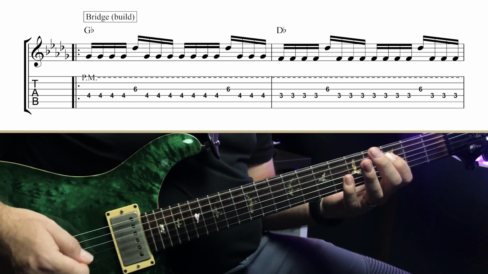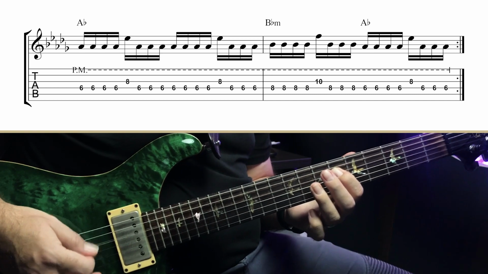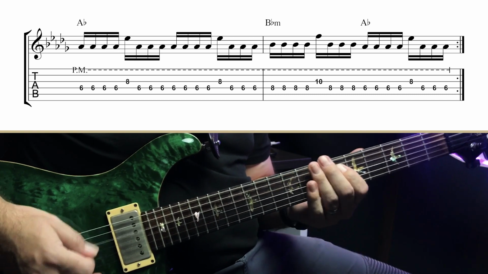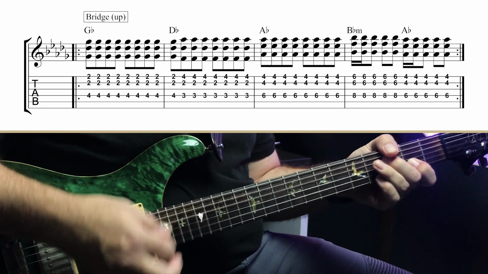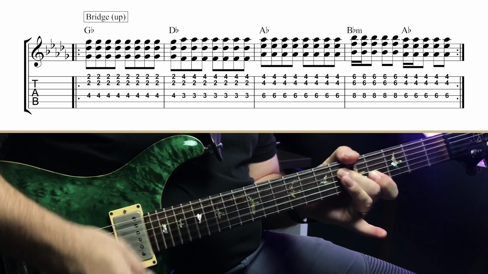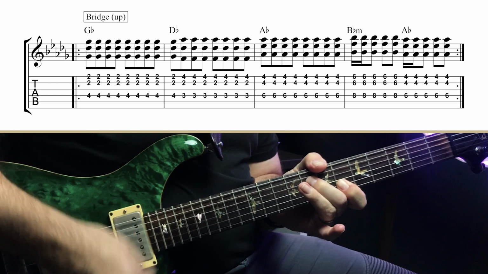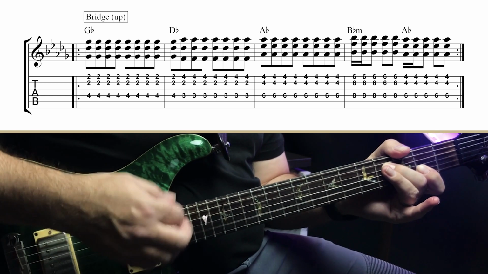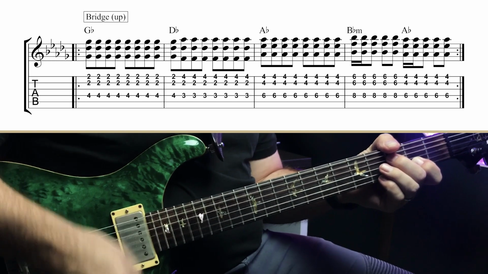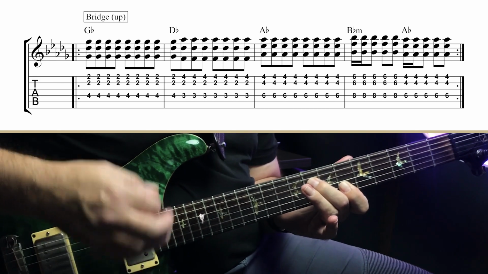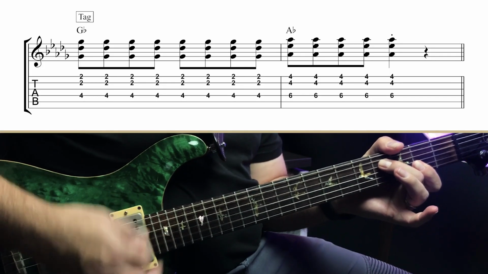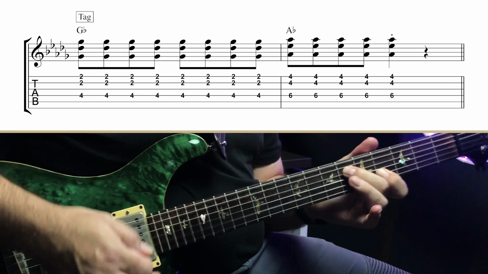Now when we go to the next bridge, same bridge but we're building it, I gotta have another gear. Here comes my third gear. And now this is the final bridge. As you can see, I had my different gears to build. Alright, and then there's a bit of a tag to the G flat, to the A flat, into a big chorus.